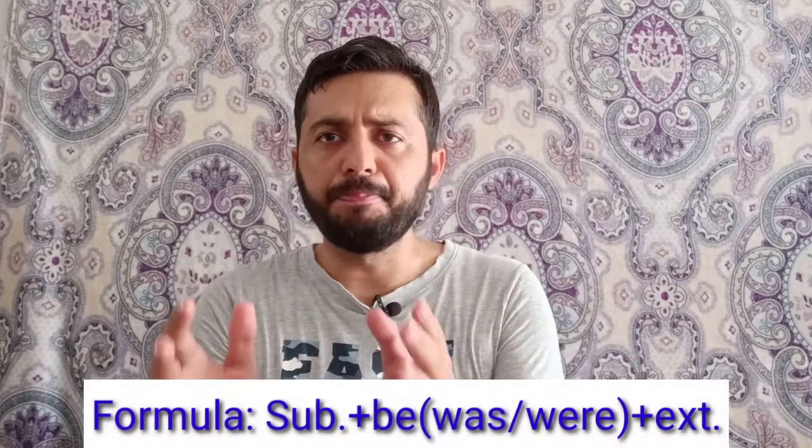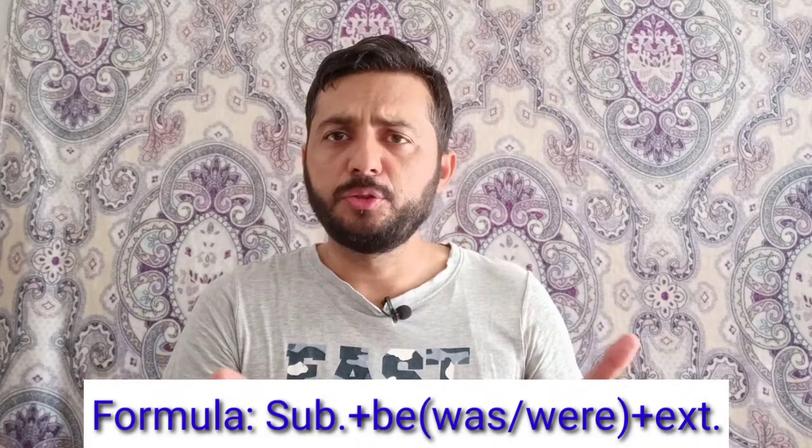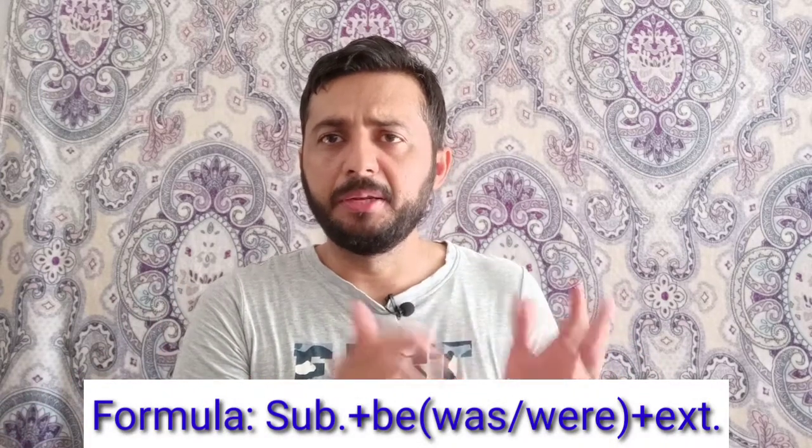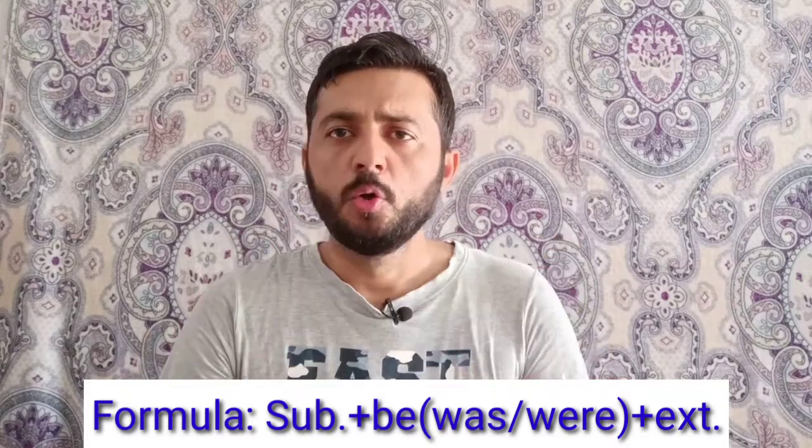Now let's talk about the use of the verb to be in the past simple. Here the formula construction will be subject plus be plus extension, the same formula as in the present simple, but here be would be treated as was or were according to the subject. If the subject is either first person singular I, or third person singular he, she, it, or any singular noun or indefinite pronoun, we would use was with it. On the other hand, were will be used with you, we, they, and plural nouns.